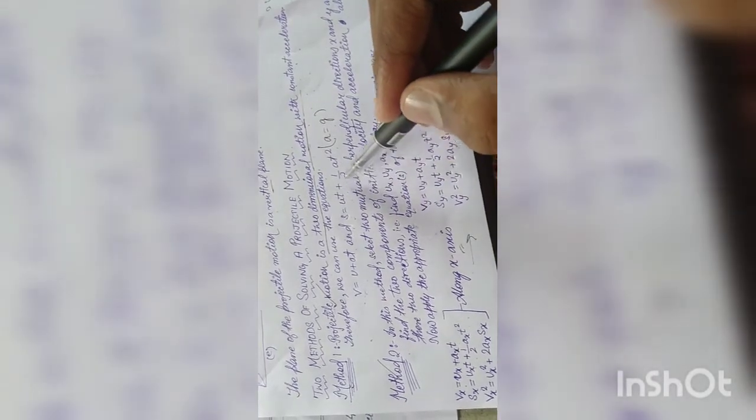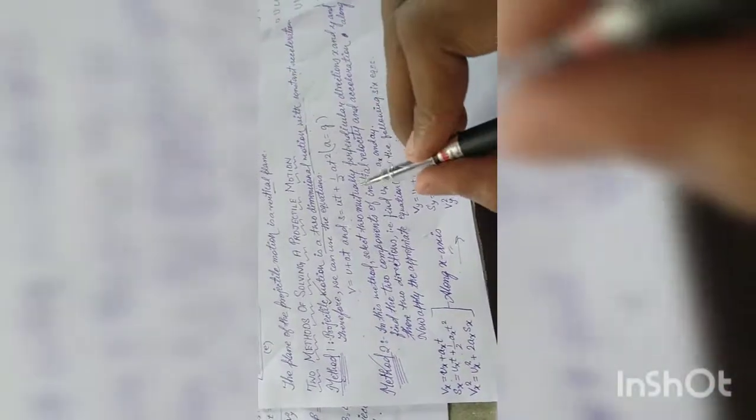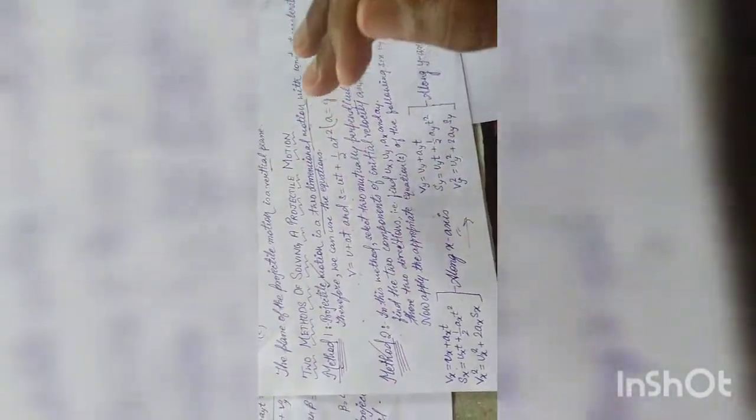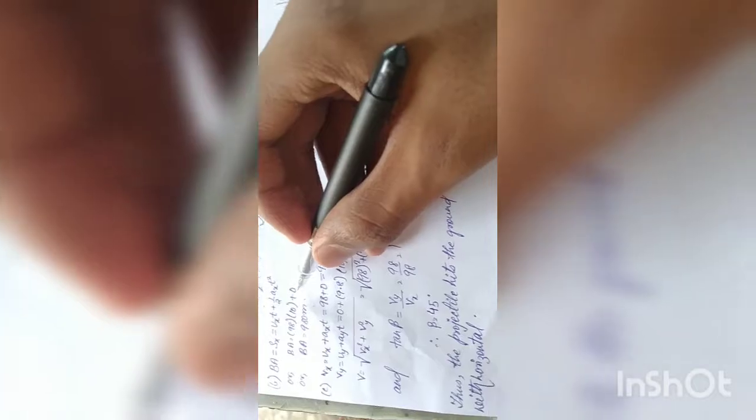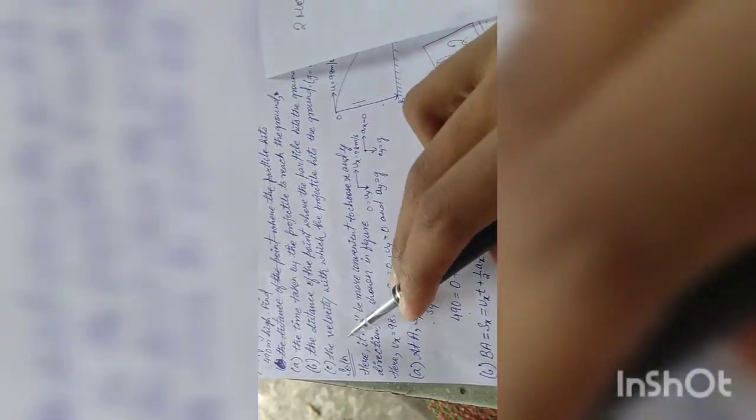v equal to u plus at, s equals to ut plus half at square, and v square equal to u square plus 2as. These three equations will help us a lot in solving the problems. So we take out the displacement, it is 980 meter. Now what they asked us to calculate is the velocity with which the projectile hits the ground.